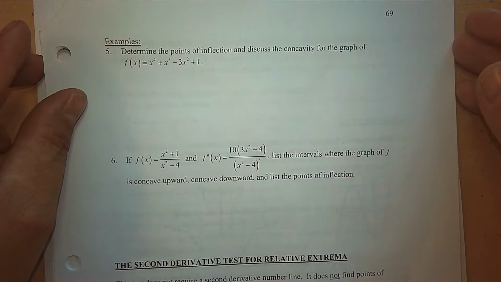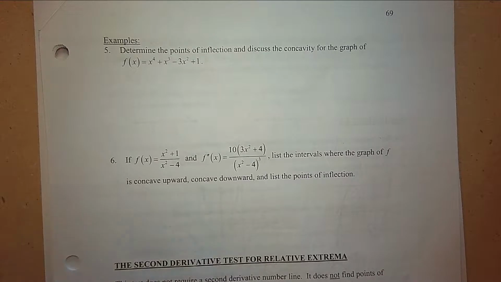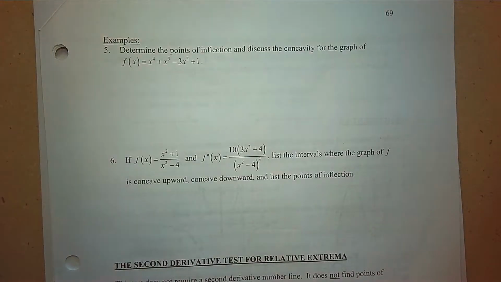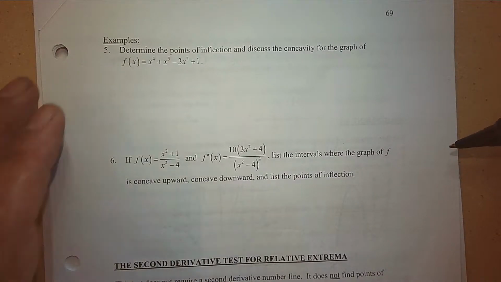Let's read it together. Number 5 says, determine the points of inflection. Does that mean I need an x and y coordinate? What's the word? Point. Thank you. And then it says, discuss the concavity, which means where's it concave up, where's it concave down, or where is there no concavity? That's what it means. Okay? So what do I need to do first? Yay! Let's do that.